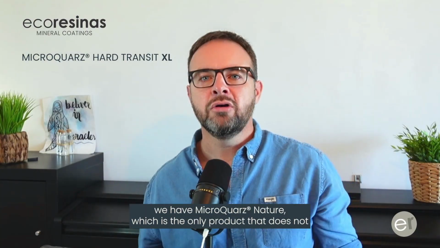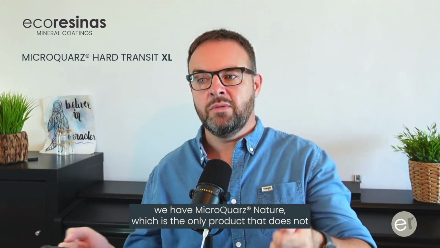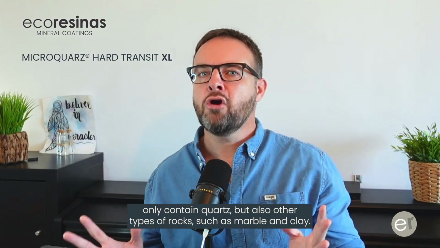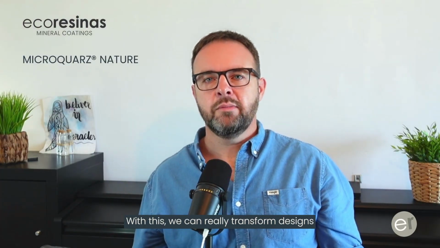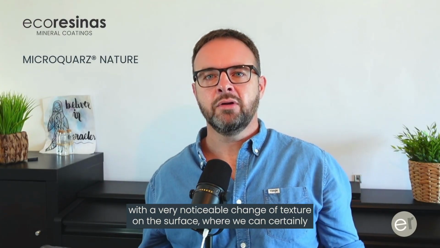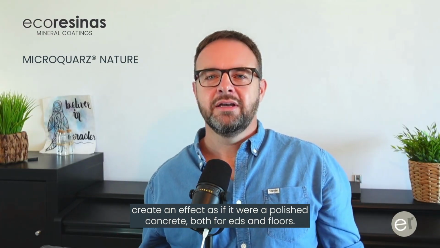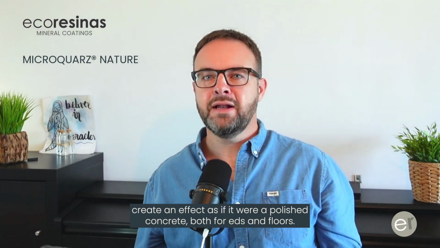On the other hand, we have Microquartz Nature, which is the only product that does not only contain quartz, but also other types of rocks, such as marble and clay. With this, we can really transform designs with a very noticeable change of texture on the surface, where we can certainly create an effect as if it were a polished concrete, both for walls and floors.